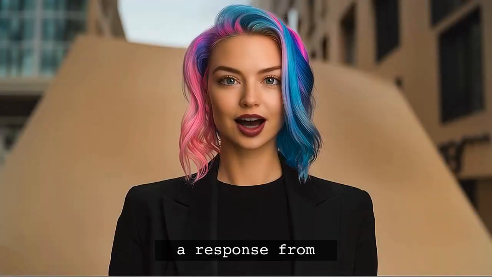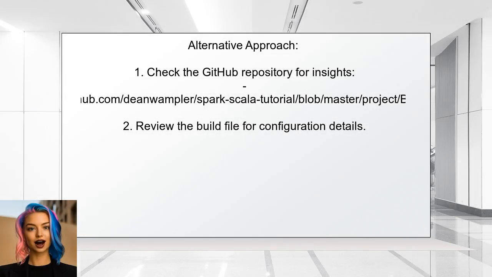Now, let's see a response from a different user. Another user provided an alternative approach, suggesting that the issue might not be clearly defined. They referenced a specific build file from a GitHub repository for further insights. Their recommendation is to check that file for a better understanding of the configuration needed for Spark applications.